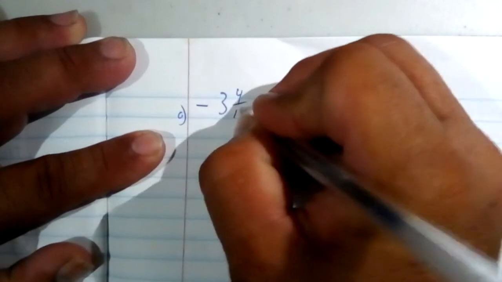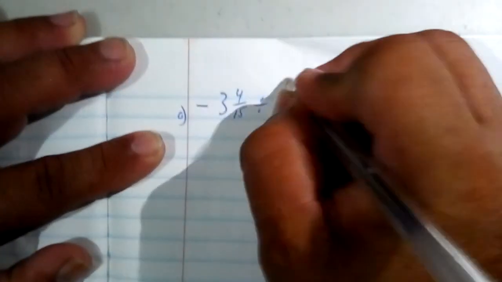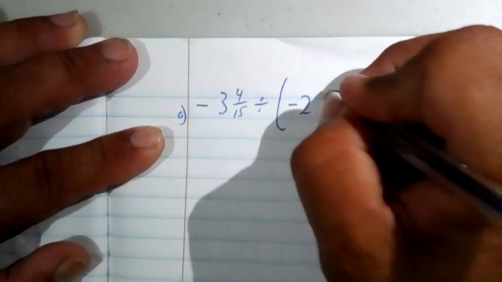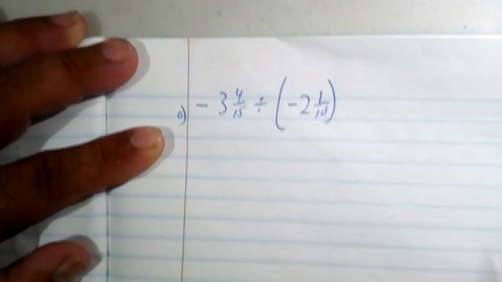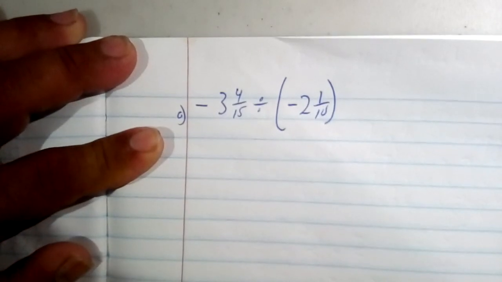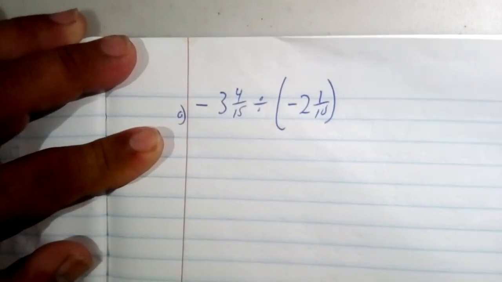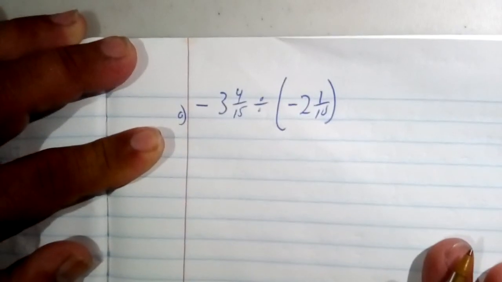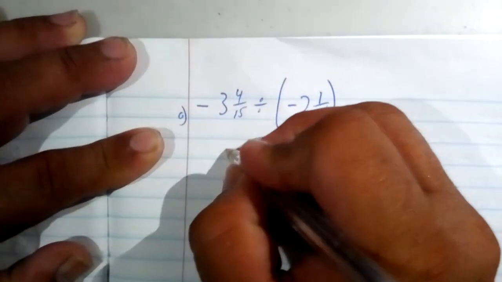Okay, now for the division part, this is a little bit tricky, so let's use some very simple fractions. So we're going to have an example: negative 3 and 4/15 divided by, remember we were doing the multiplication before, right? By that strategy. Do we have a strategy? Yes. Let's convert them to improper fractions. That's the first step you need to do.